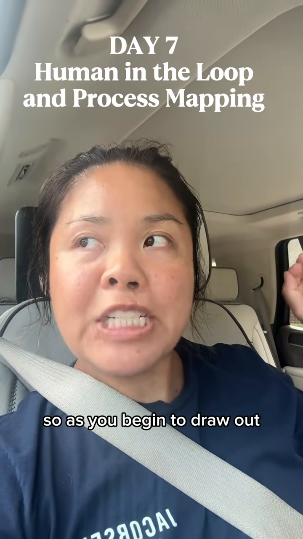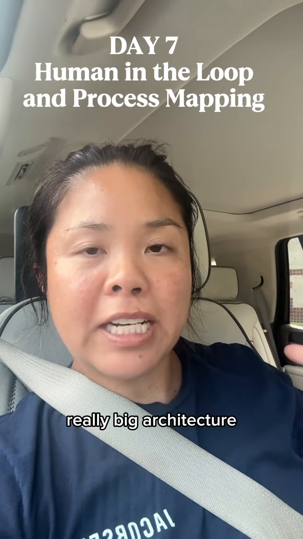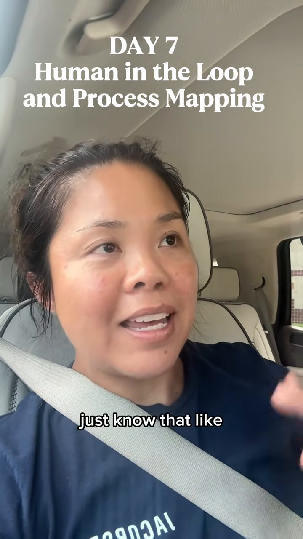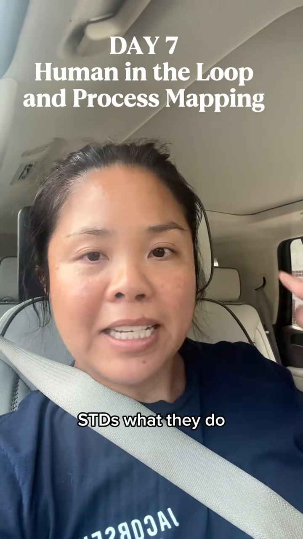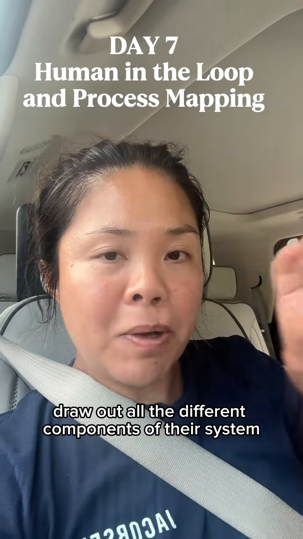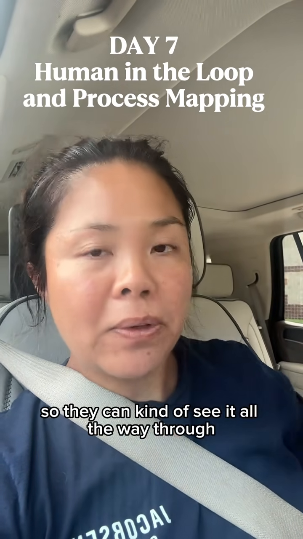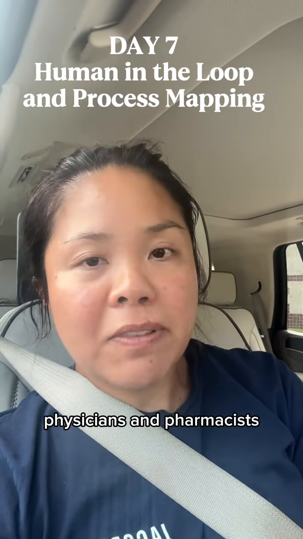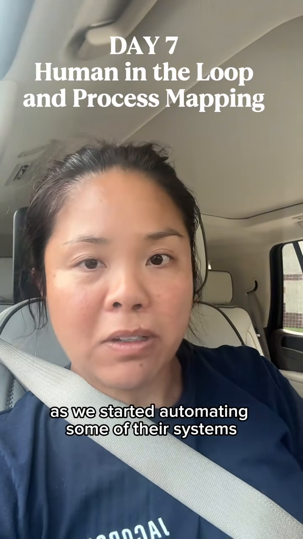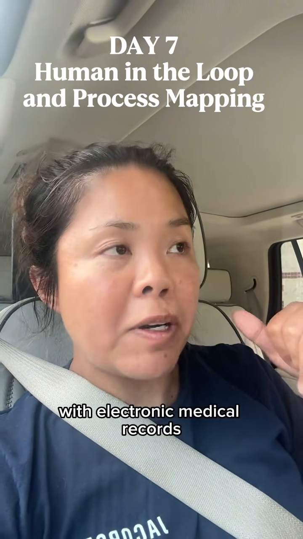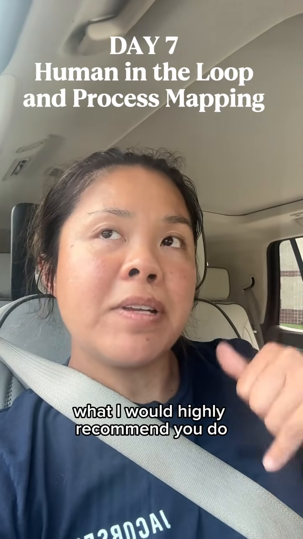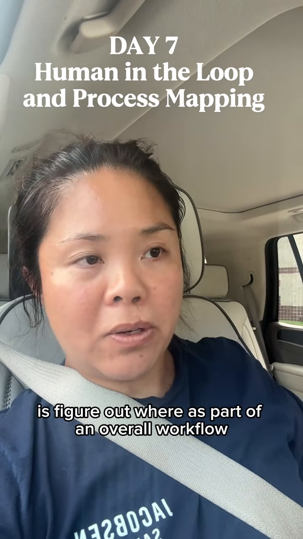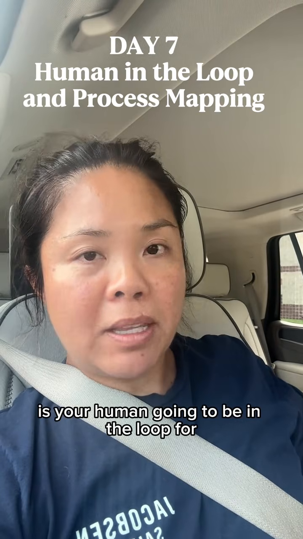So as you begin to draw out really big architecture, and if you're not a product manager or a software development manager, just know that PMs and SDEs, what they do is they draw out all the different components of their system so they can see it all the way through. That's what we did in consulting back in the day, whenever we consulted on physicians and pharmacists, going through their workflows as we started automating some of their systems with electronic medical records. So what I would highly recommend you do is figure out where, as part of an overall workflow, your human is going to be in the loop.